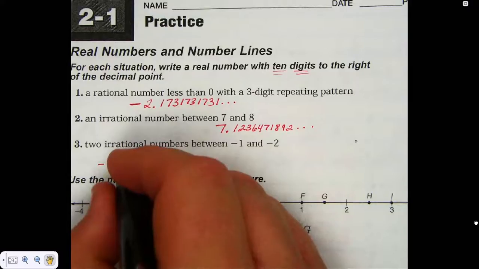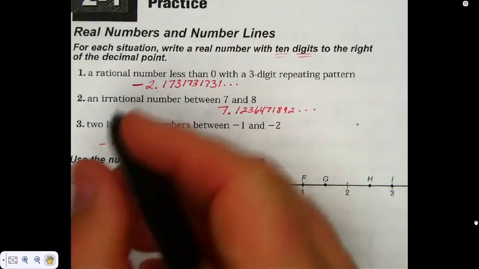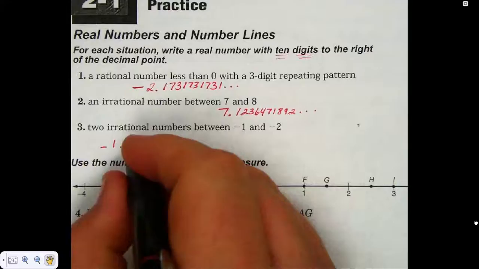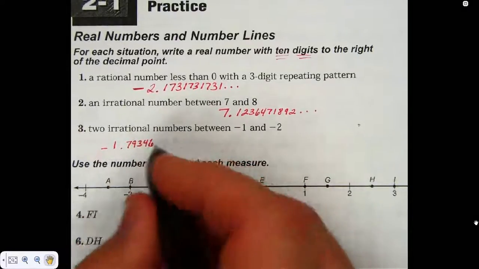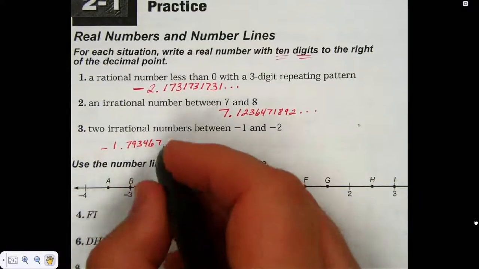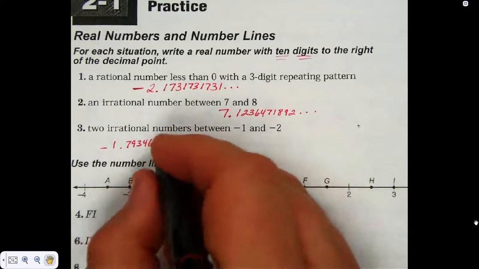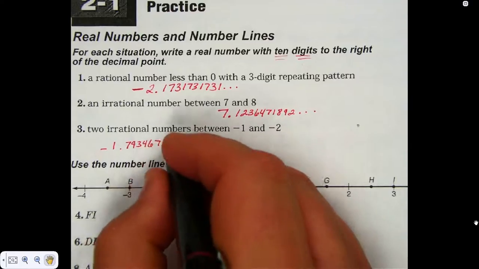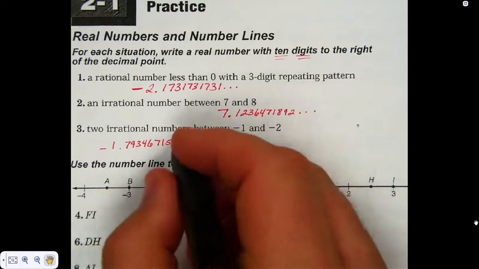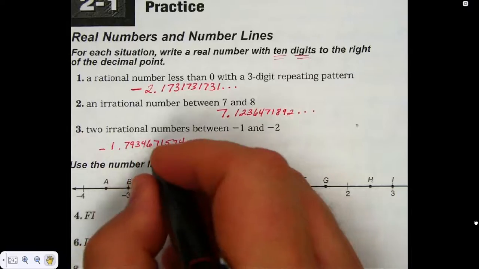I heard 3, 4. 4, 6. 6, 7. 7, 1. 1, 5. 5. 7. Heard 7 again. What else? 4. There's 10. Dot, dot, dot. Okay. That's not a pattern repeating, is it?